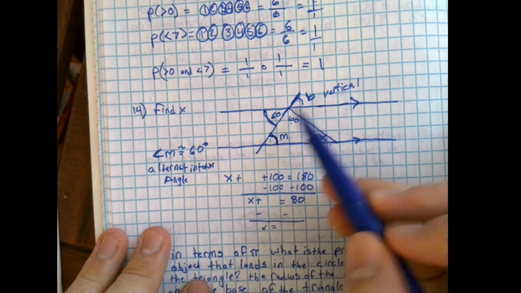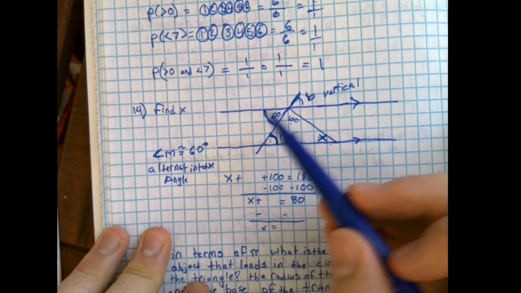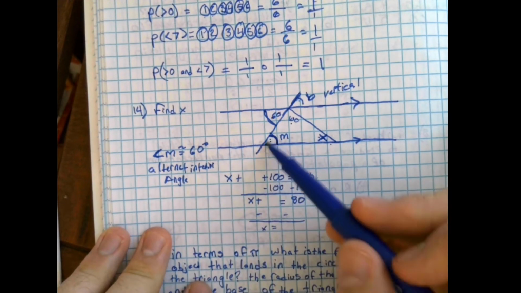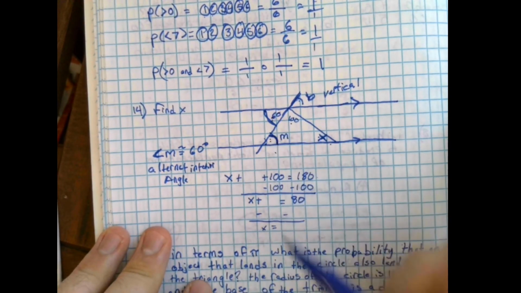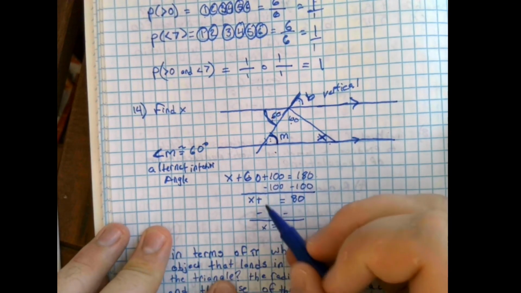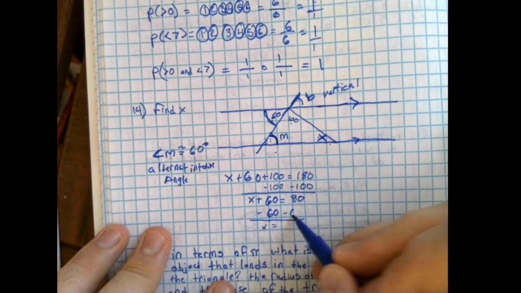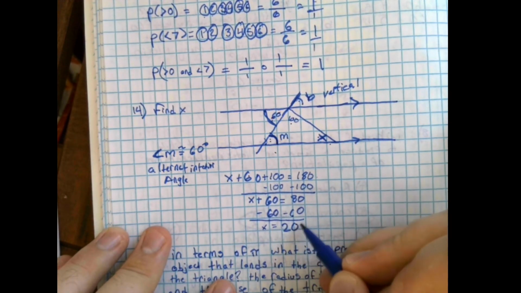If you feel more comfortable using vertical and corresponding, you can use that. If you don't remember vertical and corresponding, but remember alternate interior angles, you can use those. But anyway, we're going to get x plus 60 plus 100 equals 180, which means that x plus 60 equals 80. And if we subtract 60 from both sides, we'll find that x equals 20 degrees.